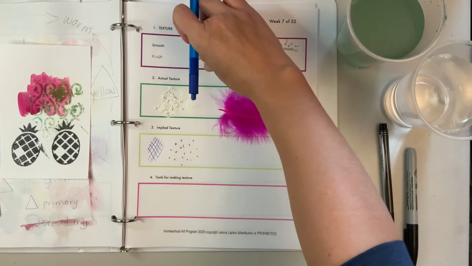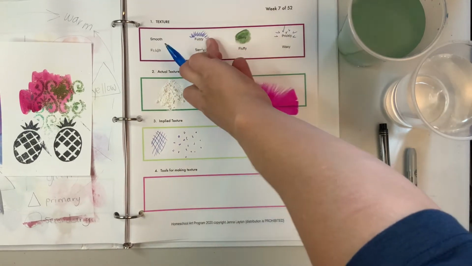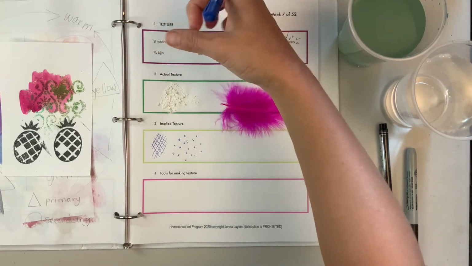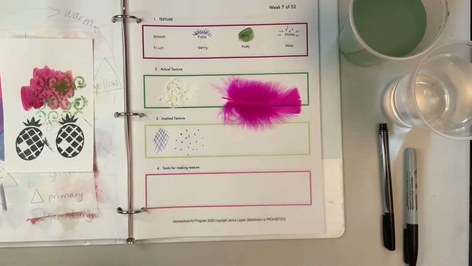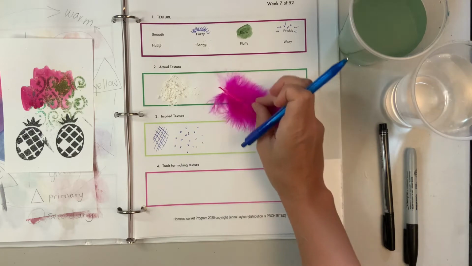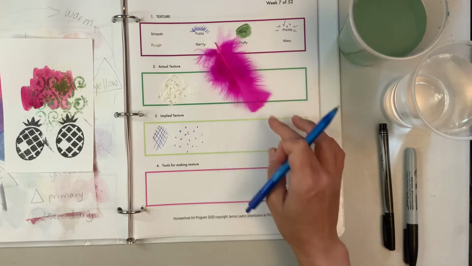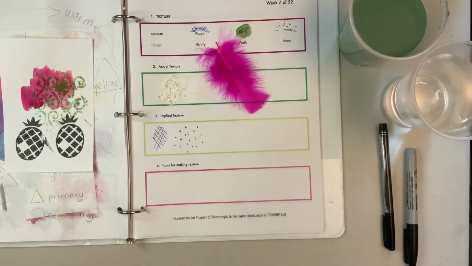Or I'll have to go back to rough and see what else I can add to that. This surface is pretty fun. This stuff's pretty fun to work with too because you can paint over the top of it. And fluffy, kind of want to glue the feather on there. And waxy, I might put some wax paper there.